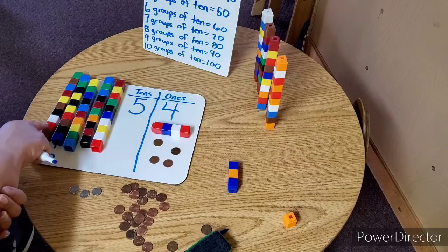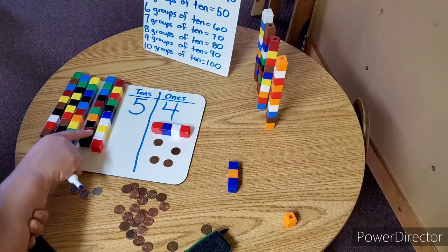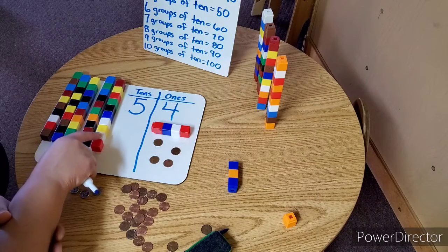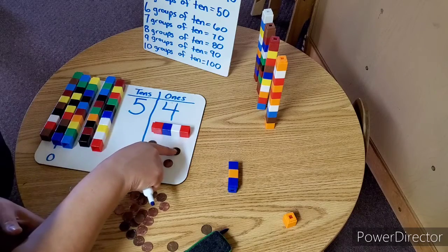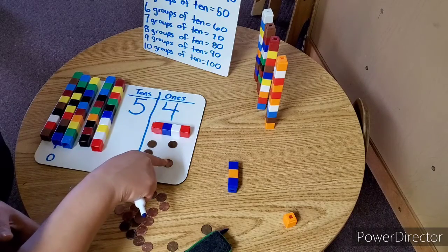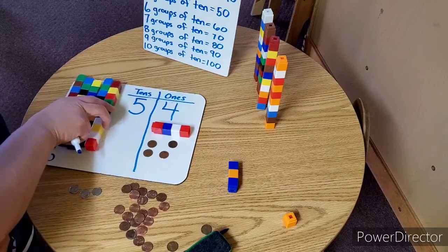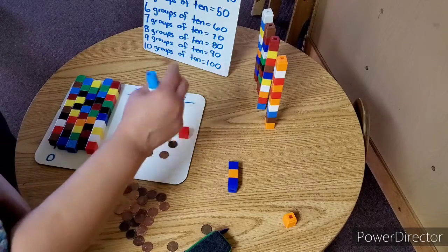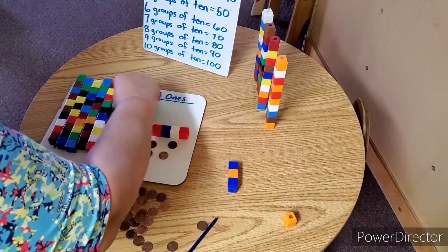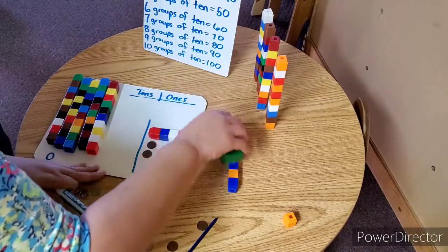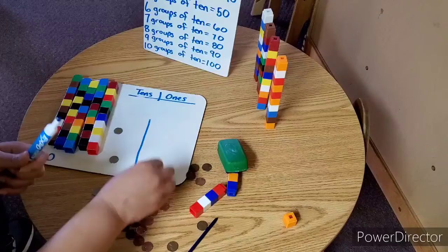Let's count together. 10, 20, 30, 40, 50. Now we only have ones left. 51, 52, 53, 54. We have 54. 5 10s plus 4 ones give us 54. Okay, friends, we'll do just a couple more, and then I'm going to allow you to do your own combinations of 10s plus 1s.